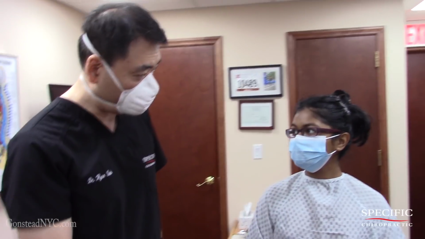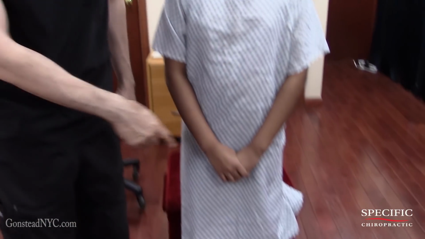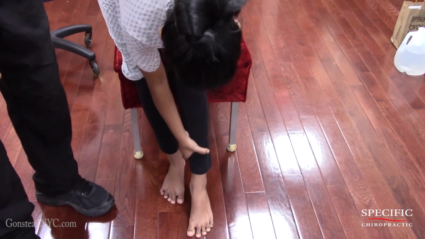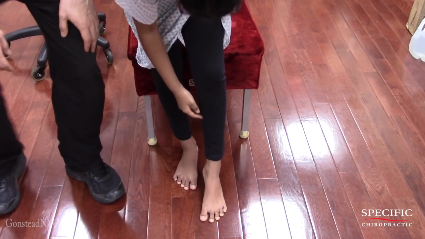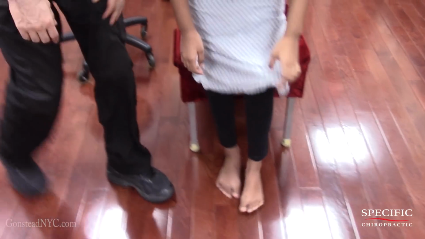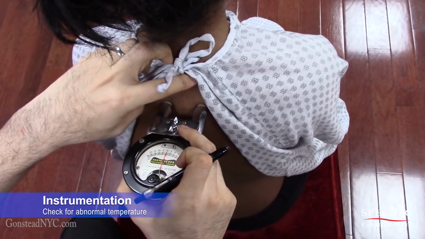Okay. And anything else that's been going on? She's been having leg pain in the nighttime. That's right. So you've been experiencing pain in the left leg. Is that correct? Yes. Can you point to us where you feel the pain, from where to where? So I usually feel it from under here to right here. Where does it stop? Like right here. Around that region over here, right? Yeah. Okay. So we'll start off with instrumentation.